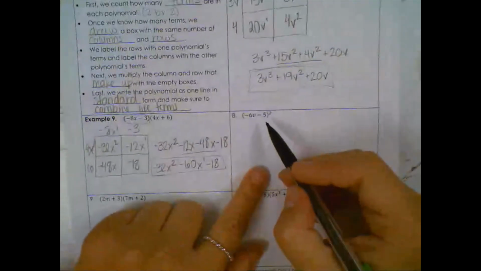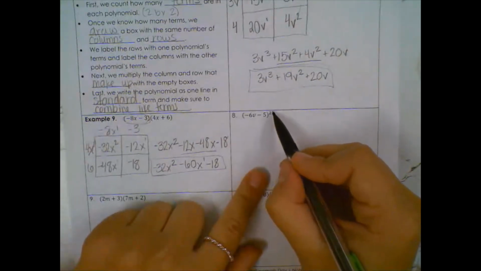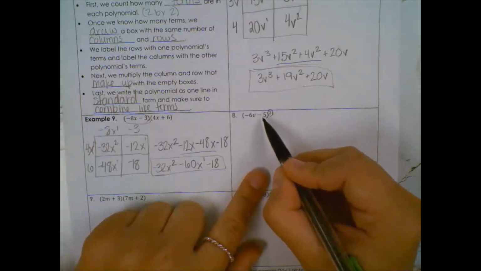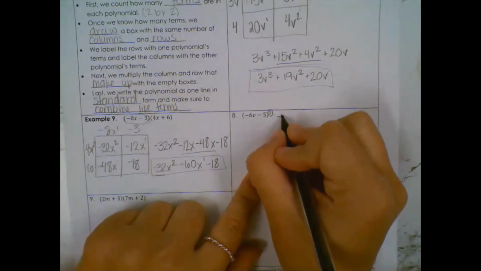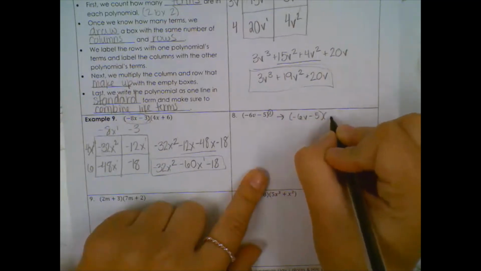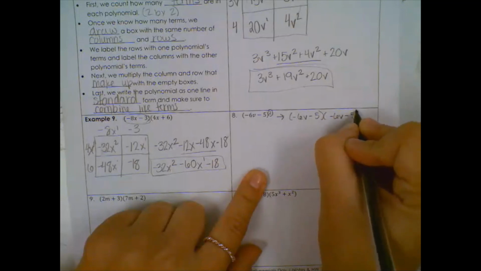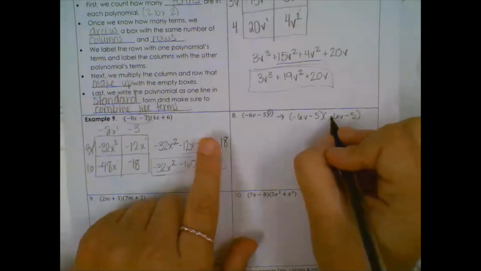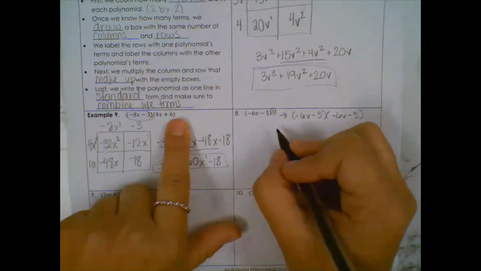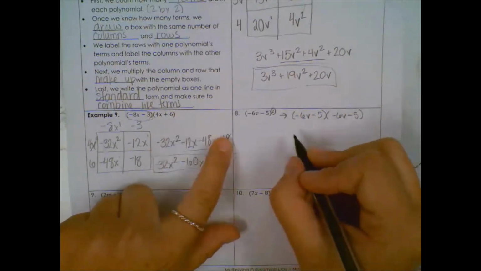All right, I'm going to have you guys try this one on your own. Now remember, I'm going to help you start it and then try it on your own. Squared means times itself. There's 2 of them. So this is the same thing as negative 6v minus 5 times a negative 6v minus 5. Same thing, times itself. So this looks exactly like this now. So go ahead, pause, draw your box, multiply, and then check your work.